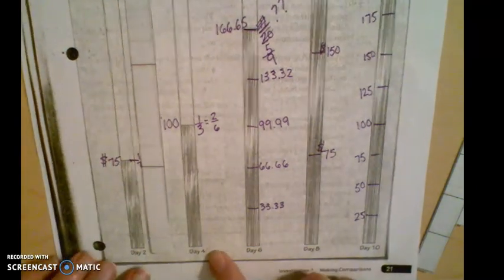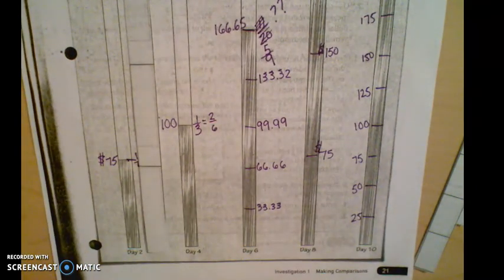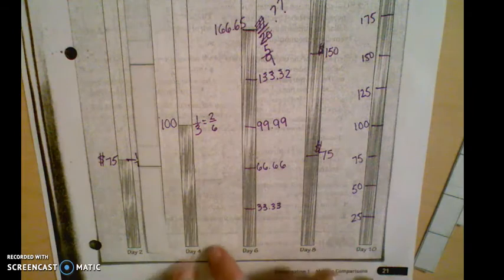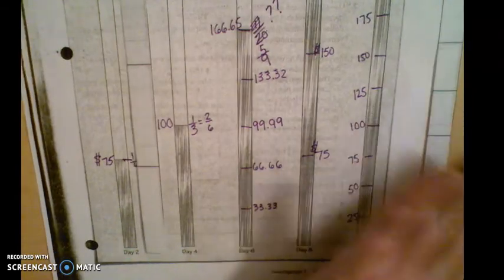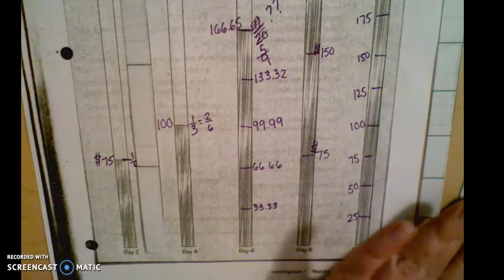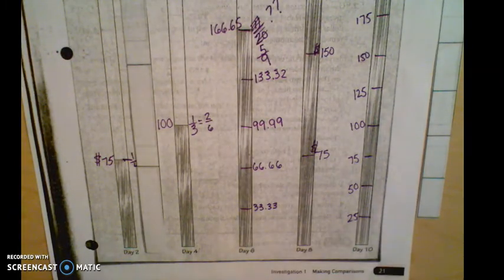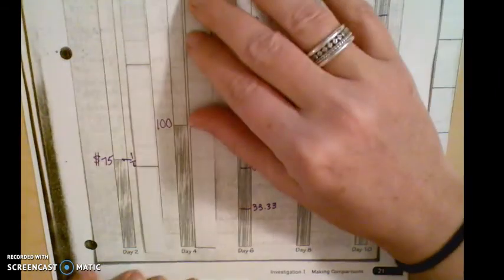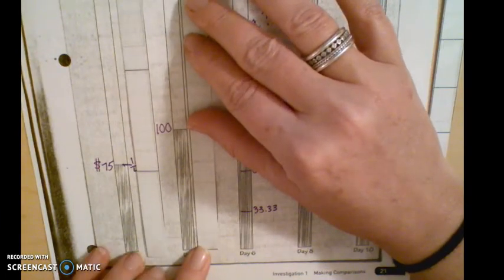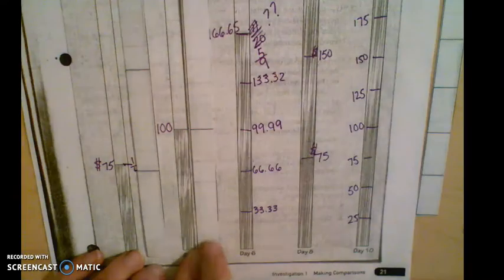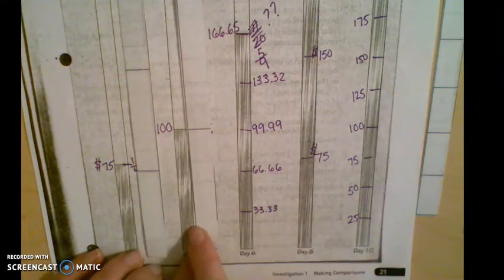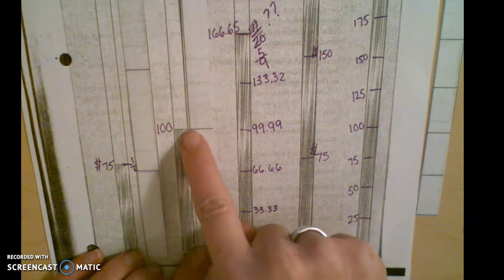So on day 4, it looked like they raised a little bit more. So I looked for a piece that was bigger than 1/4. So out of my choices, I could choose 1/2 or I could choose 1/3. It didn't look to me like it was 1/2 of the way full, so I chose my third strip and measured in thirds. And lo and behold, my third strip measured up perfectly. So on day 4, they had raised 1/3 of their goal.